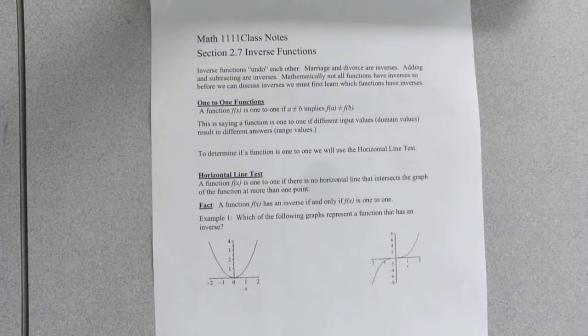So finally, the first problem here. Which of the following graphs represent a function that has an inverse?